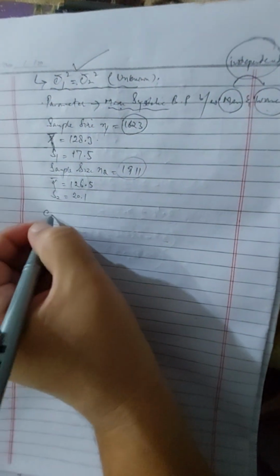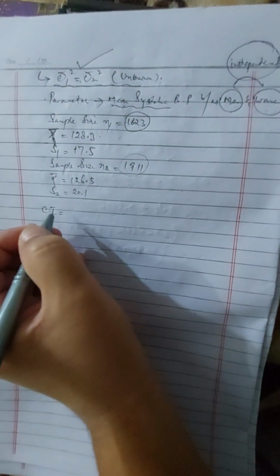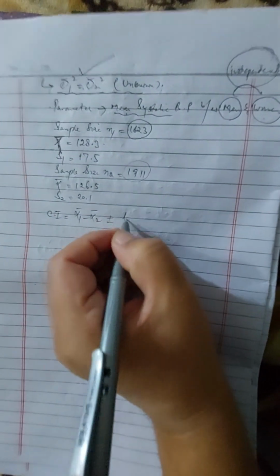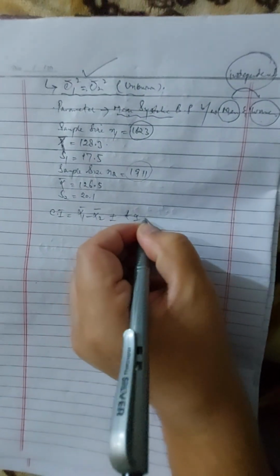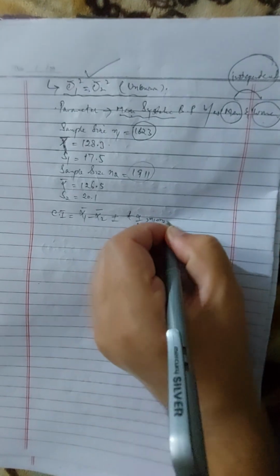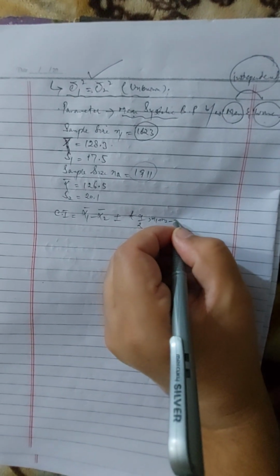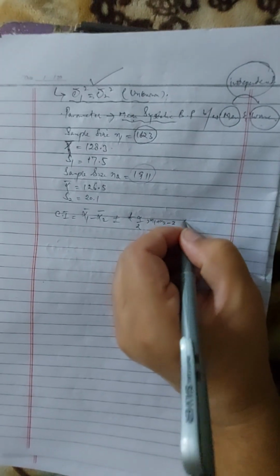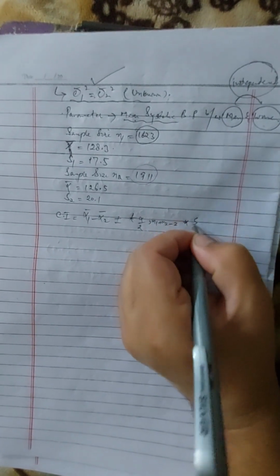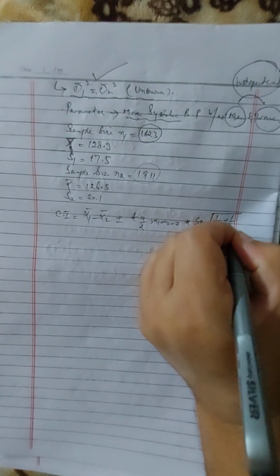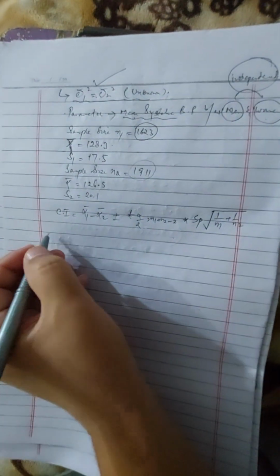So we know that the confidence interval is equal to x1 bar minus x2 bar plus minus t alpha by 2, with n1 plus n2 minus 2 degrees of freedom, multiplied by Sp into the square root of 1 over n1 plus 1 over n2.